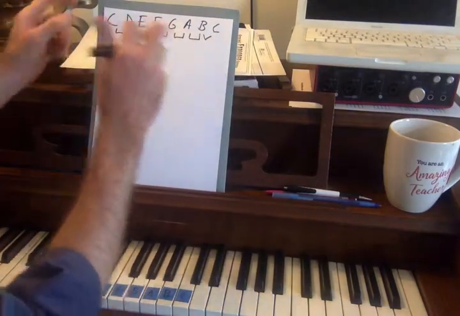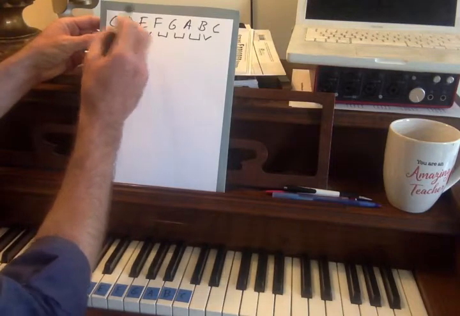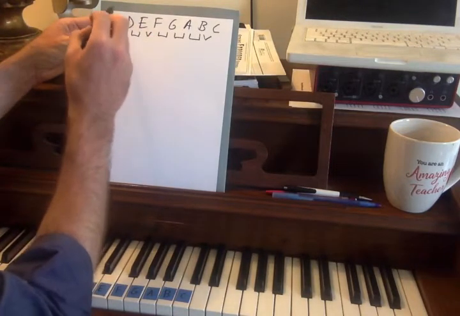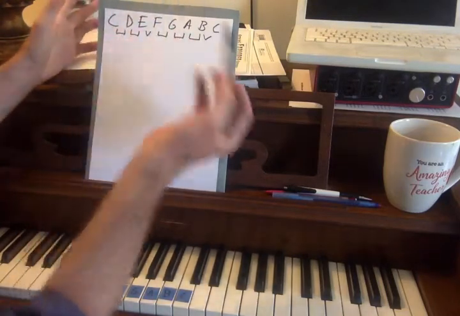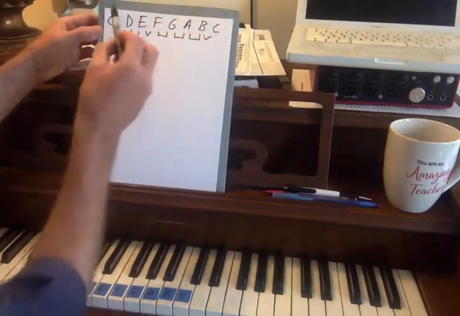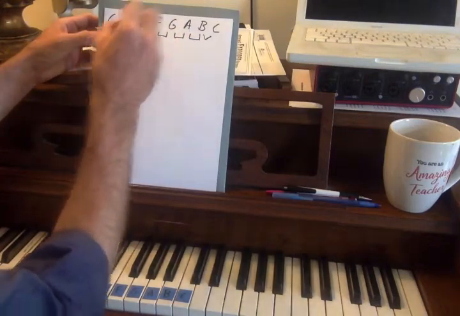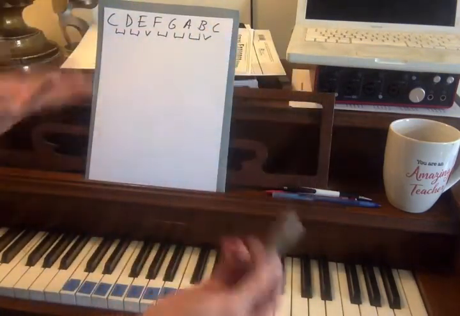All of these are major intervals. So C to D is a major second. C to E is a major third. C to F is a perfect fourth because the math works out. C to G is a perfect fifth because the math works out. C to A is a major sixth. C to B is a major seventh. And C to C is a perfect octave.